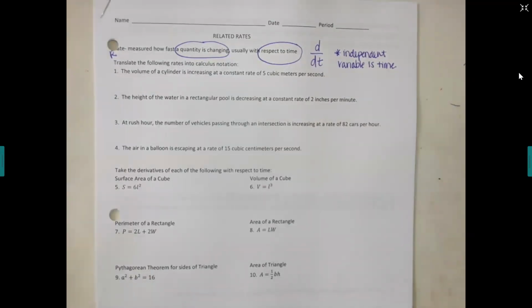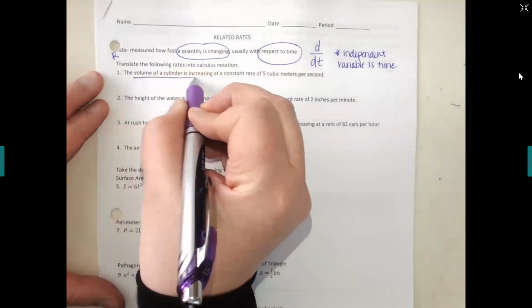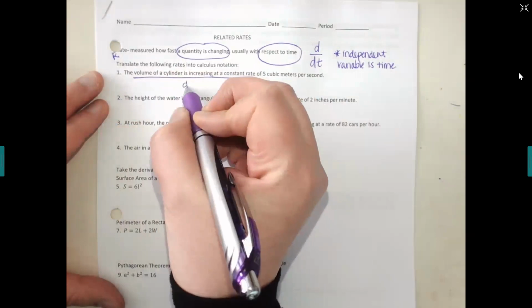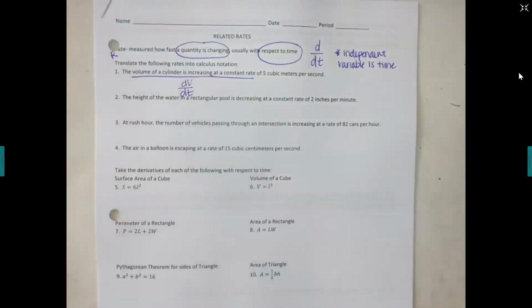Look at number 1. It says, the volume of a cylinder is increasing at a constant rate of 5 cubic centimeters per second. If it's the volume increasing at a rate, that would be dV/dt, where d/dt stands for how fast something's changing with respect to time, applied to my V, which would be volume.